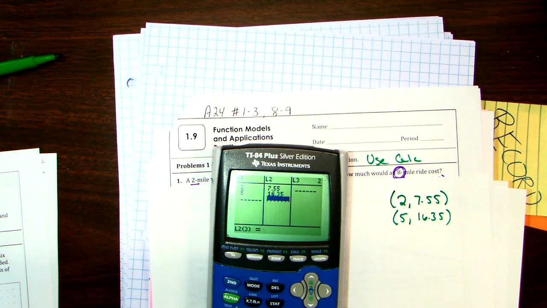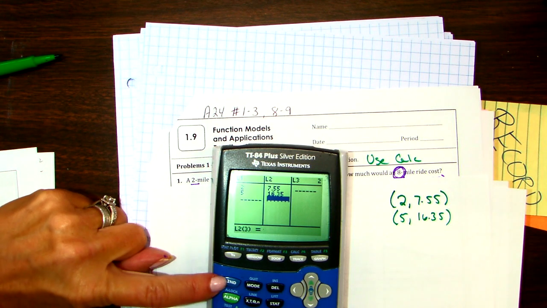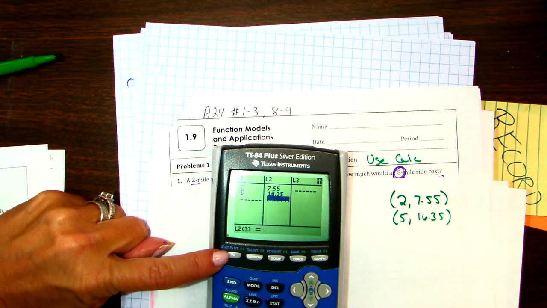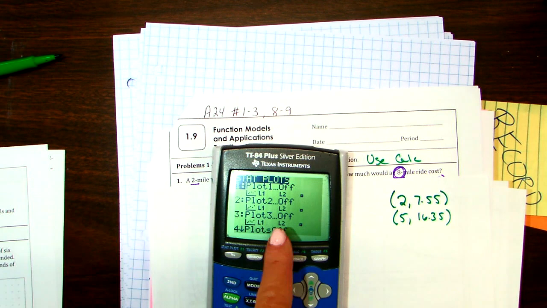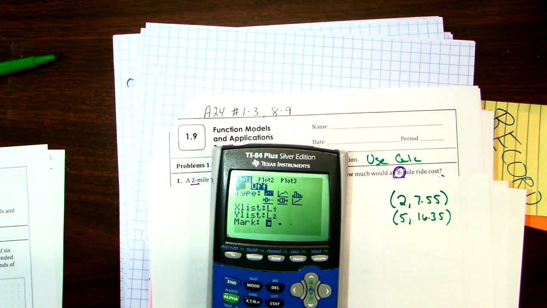Now we want to activate the dot plot. So we're going to go to second, stat plot. See how it's off? Fix it. Hit enter, and really just hit enter again, and now it's on. That's it. You don't have to exit out of it. We can go right to our next step.